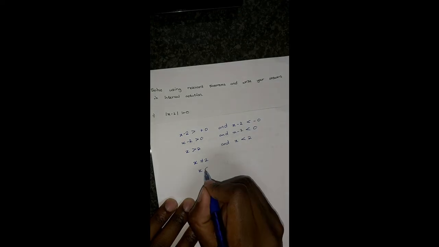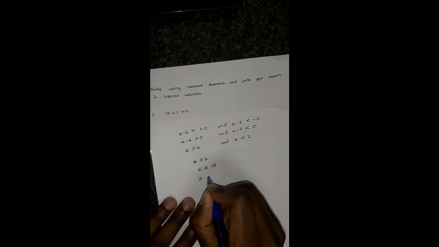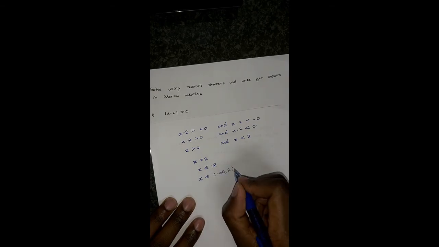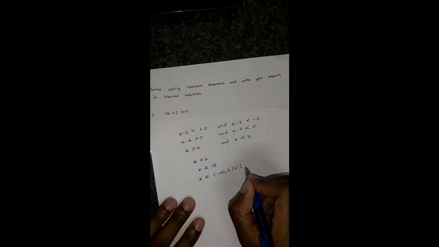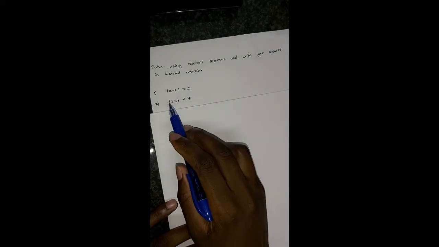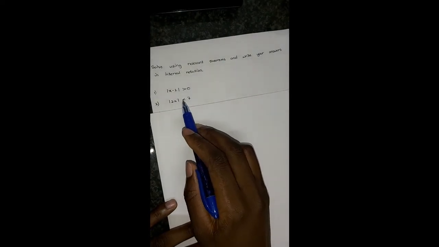So x is an element of all real numbers. And in interval notation, x is an element of negative infinity up until 2, and then union from 2 to infinity. So this says everything is included apart from 2. So this is how you work out a problem of this structure. Okay, and then the next one says the absolute value of 2x being less than 7.